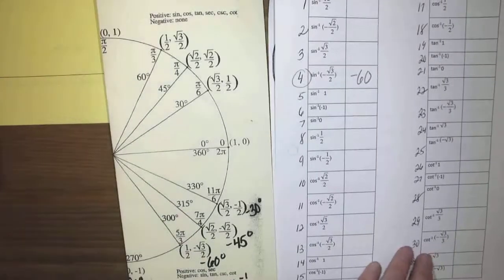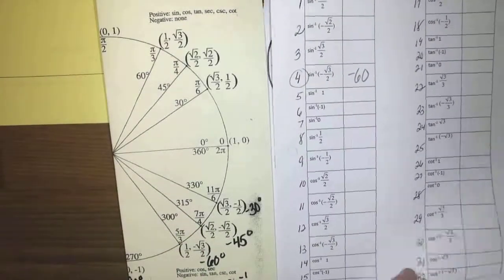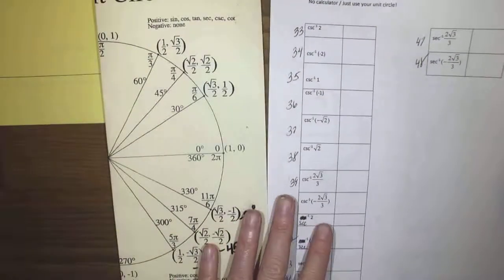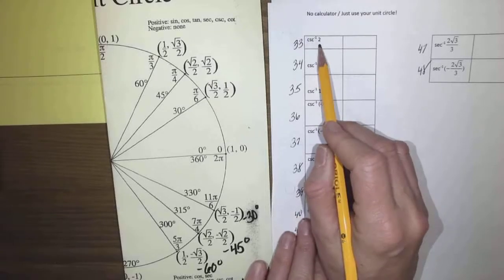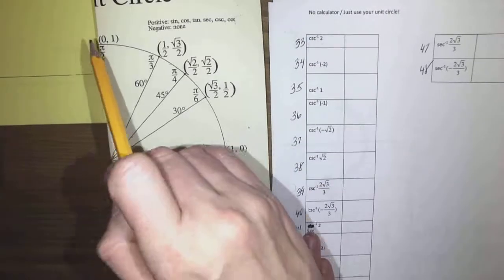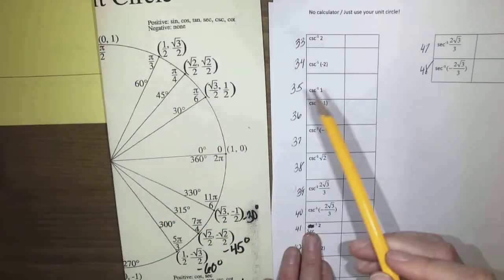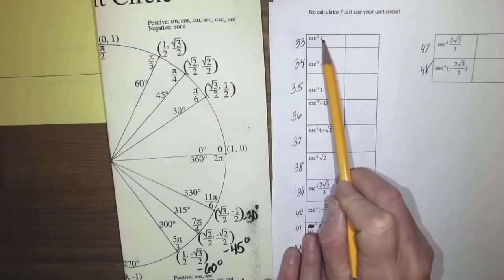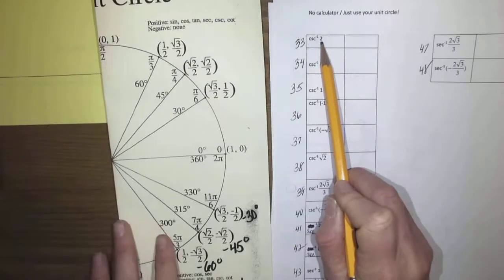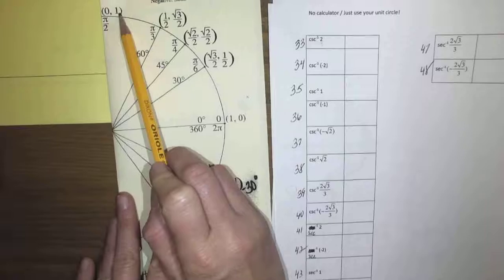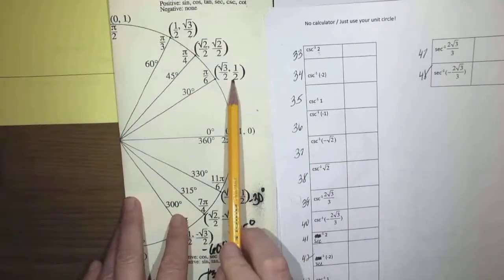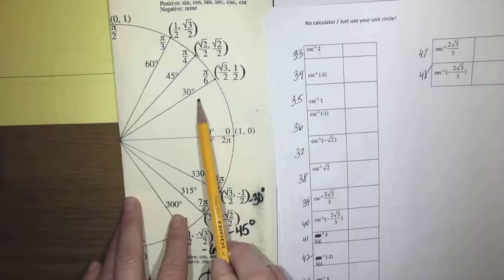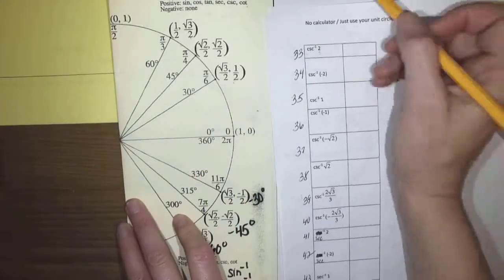I'd like to do a cosecant one while I have that out. So I'm going to turn and look at number 33. Cosecant, if you remember, is the reciprocal of the y value. So I'm looking in the same quadrants. I'm looking where the y value, if you flip it, would be 2. That wouldn't be 2 if I flipped it. That one wouldn't be 2. This one would be. So my answer for that one is 30.